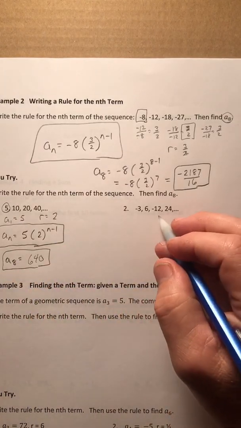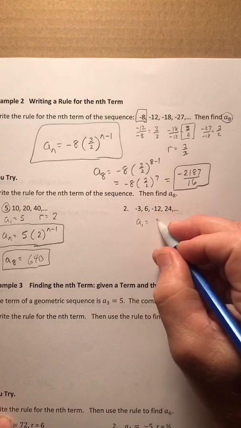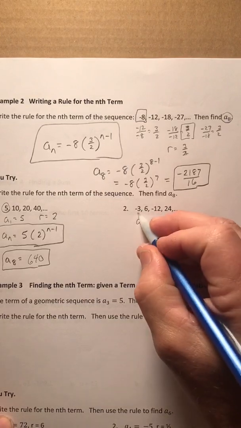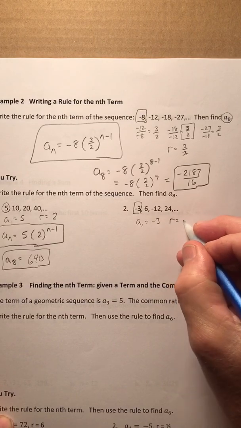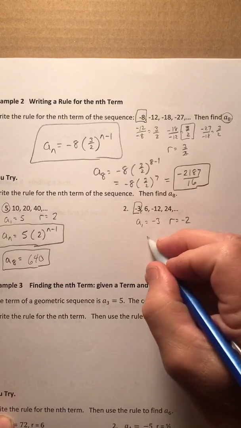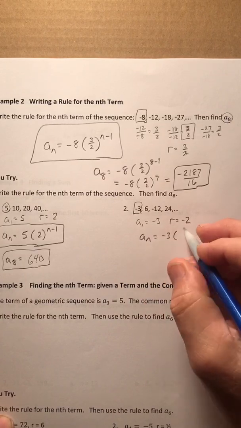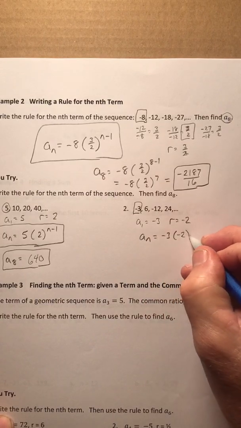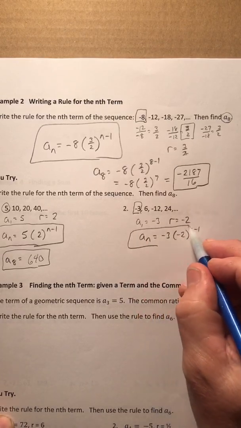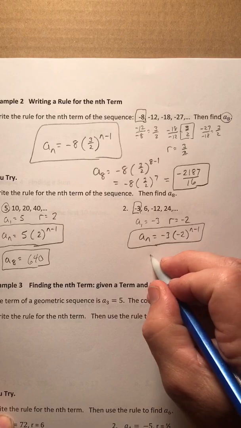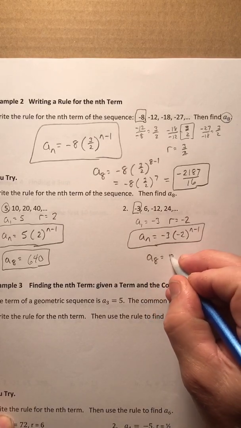All right, the second one, A sub 1 we can see is negative 3. R, the common ratio, is negative 2. So our rule, A sub n equals negative 3 times negative 2 to the n minus 1 power. All right, so there's our rule. And A sub 8 in this case is 384.